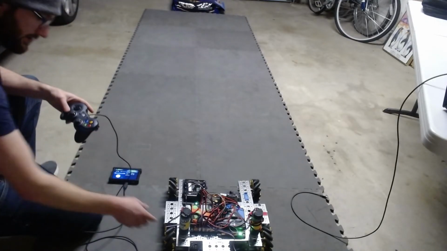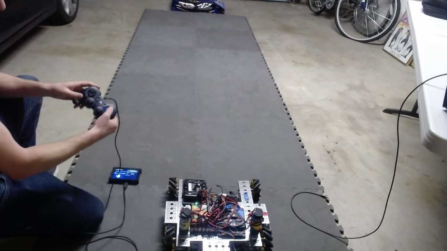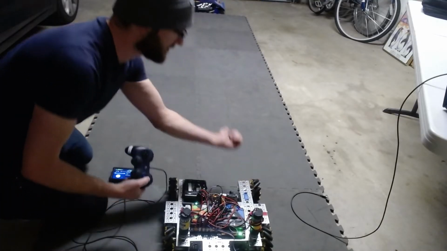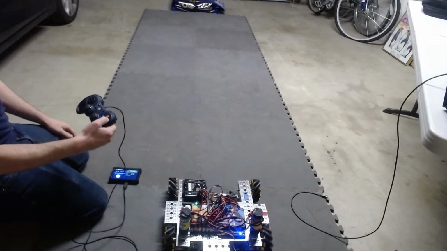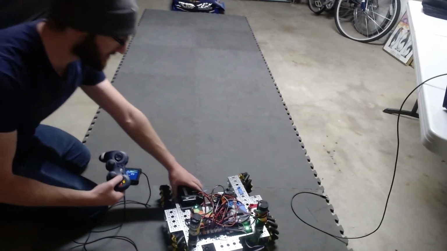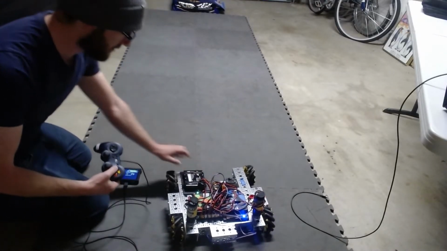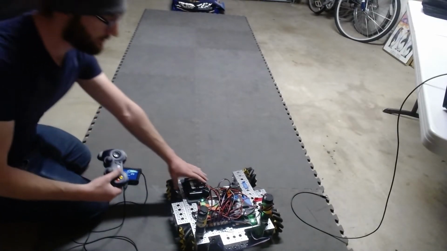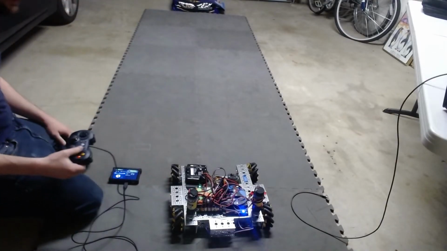hit start A first, there we go. So the Y button will spin the front right motor, and we can see that it's spinning forwards, trying to pull the robot that way. Back right also spinning forwards. Our front left one actually seems to be spinning backwards. So our front left wheel needs to be reversed, and our back left wheel also spins backwards. So both left side wheels need to be reversed here.